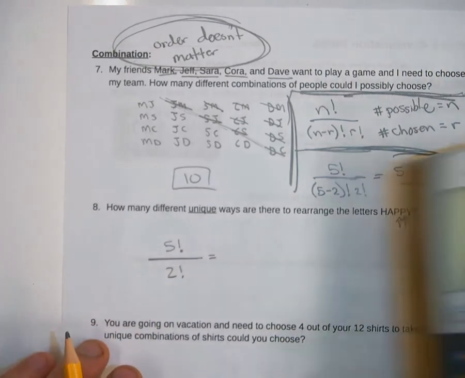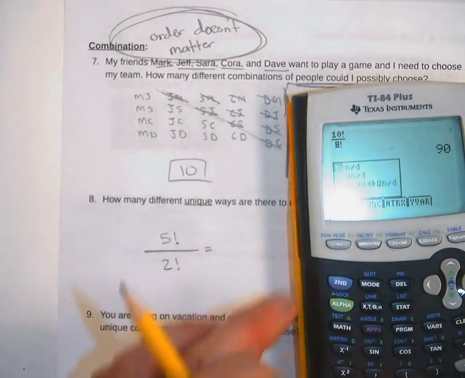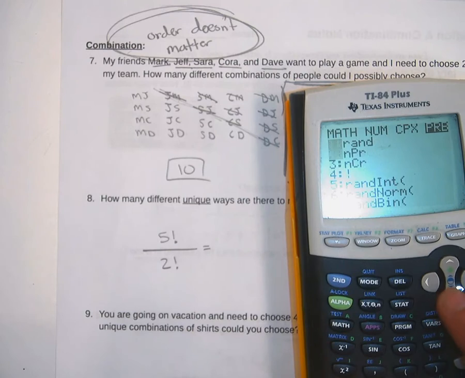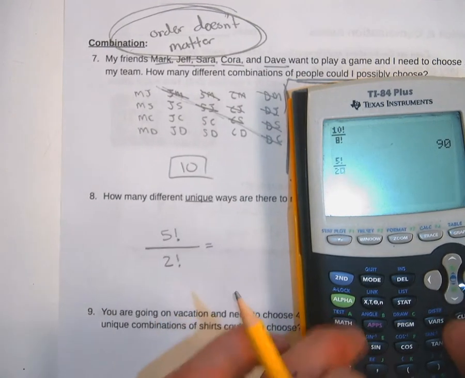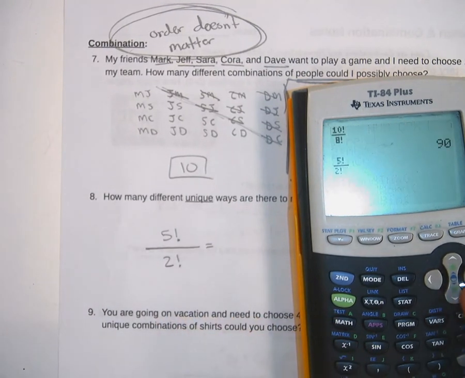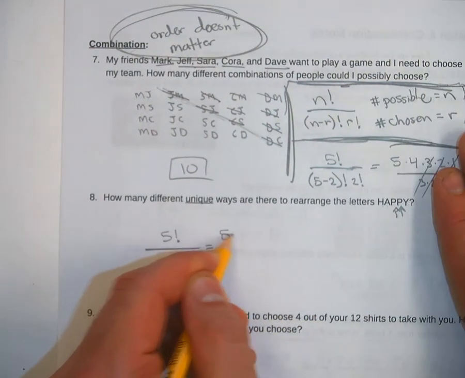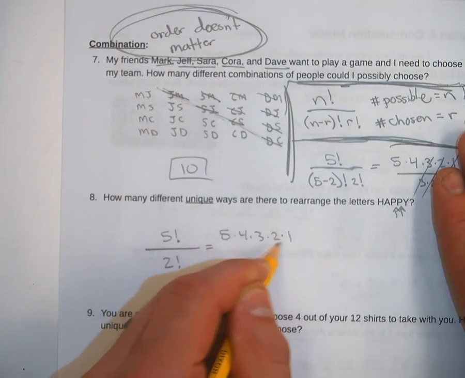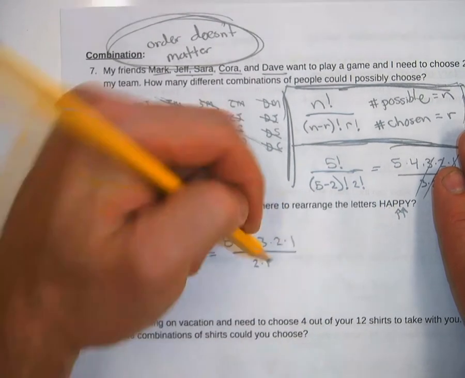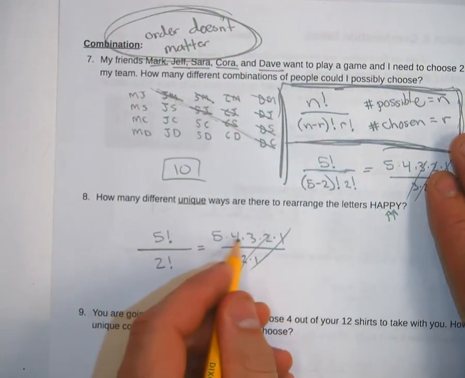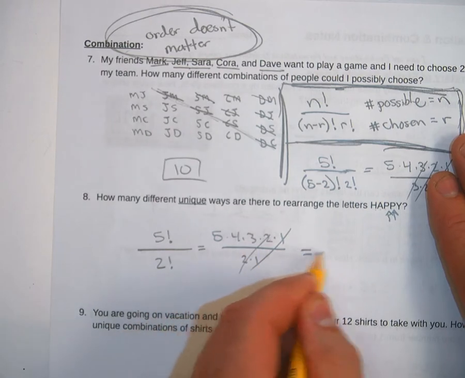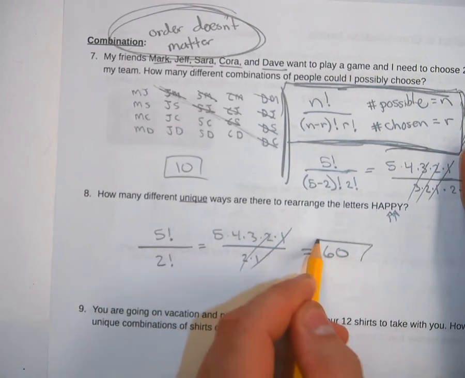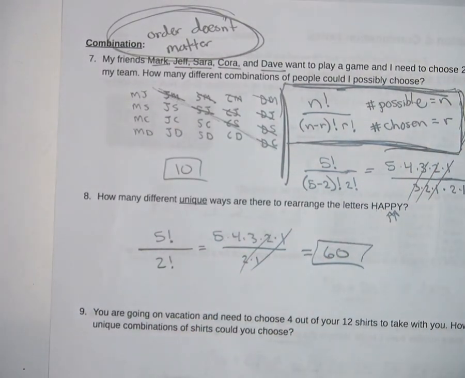Again, I could type this straight into the calculator: 5 factorial divided by 2 factorial. Apparently there's 60. And I can see that actually work out as 5 times 4 times 3 times 2 times 1 over 2 times 1. The 2 and 1 cancel. 20 times 3 is, in fact, 60. There's 60 different ways that I could rearrange those.